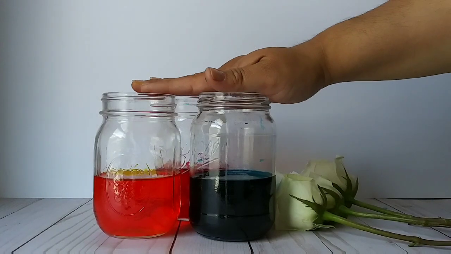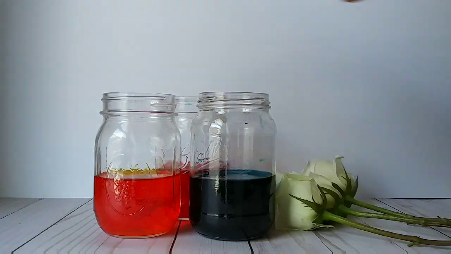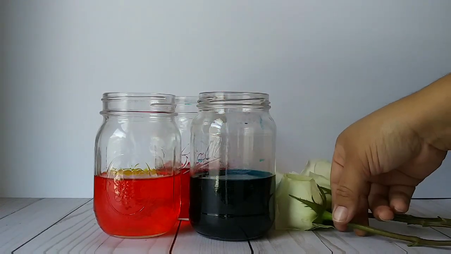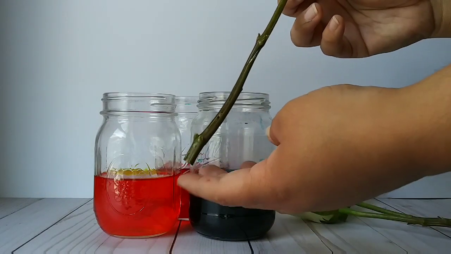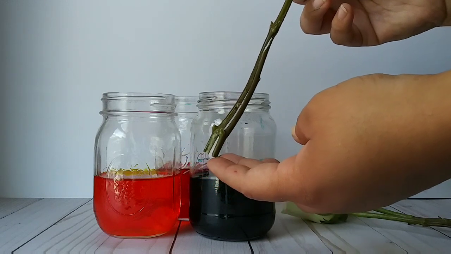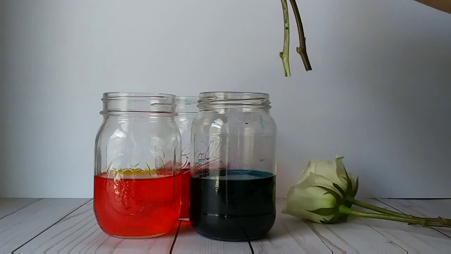I have my jars gathered. The red one is back here. When you're putting your flowers in, make sure that you're very gentle and you're holding it from the top. If you hold it from the bottom, they may break. So I'm going to split open the stem.